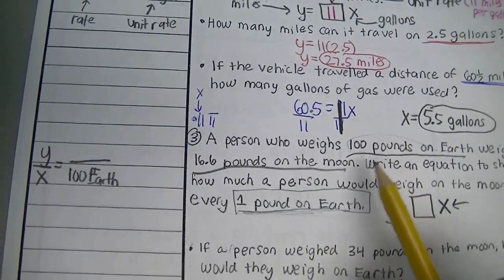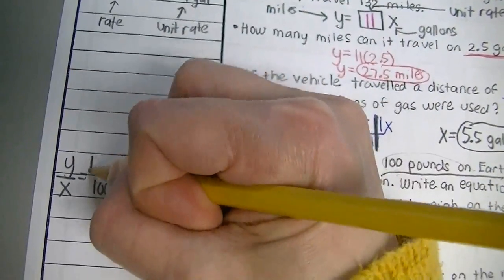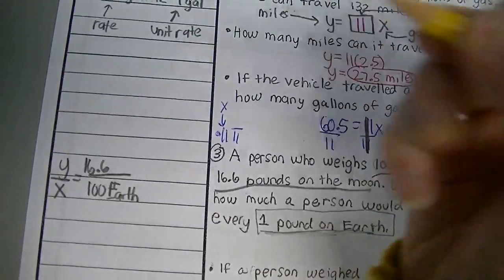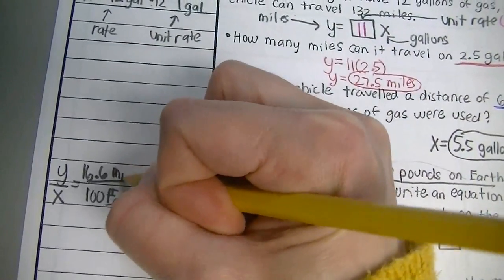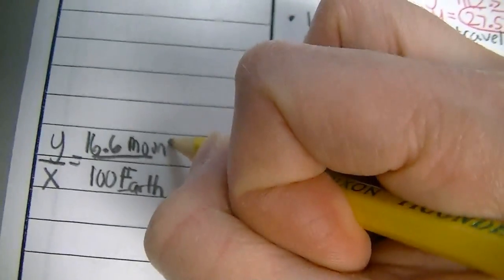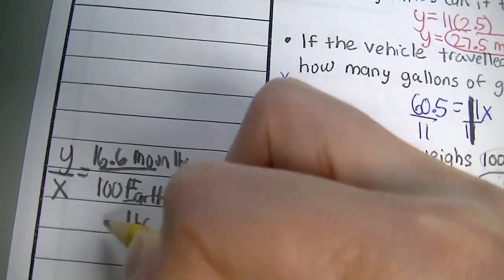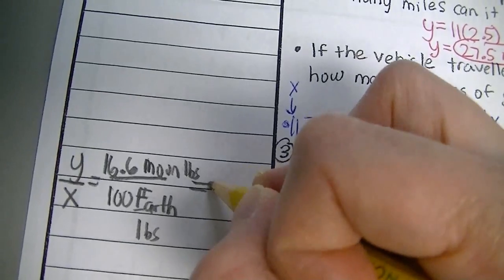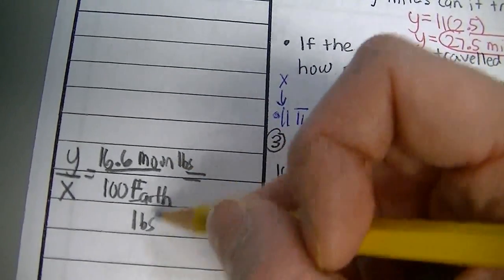And when you're 100 pounds on Earth, you weigh 16 and 6/10 pounds on the moon. So I'm going to write moon. And I should actually label it pounds, LBS. Okay? So that right there is not the unit rate. That is a ratio because they're both in pounds.